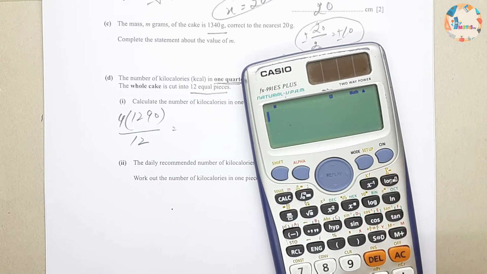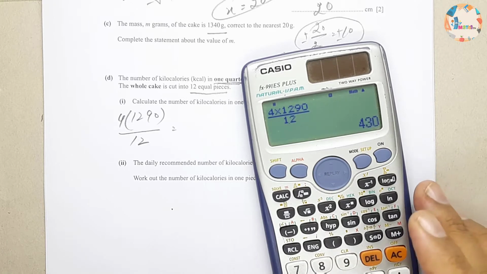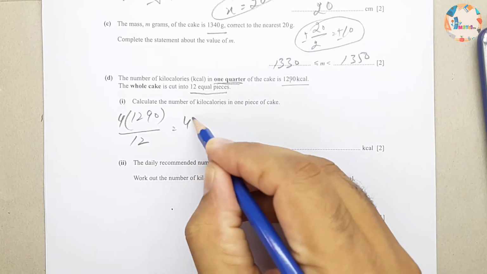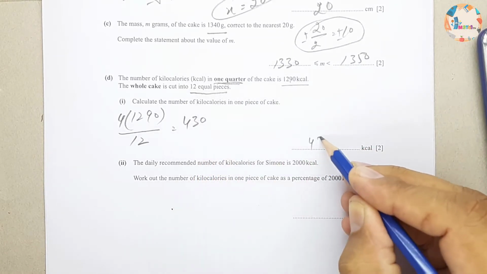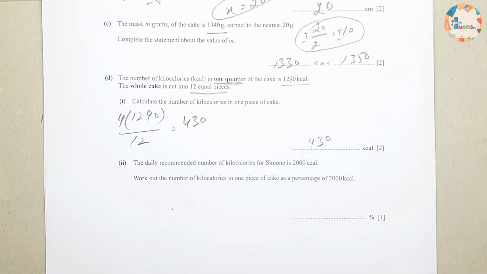So 4 multiplied by 1290 and divided by 12, and we will get the answer 430. So 430 will be the kilocalories answer.